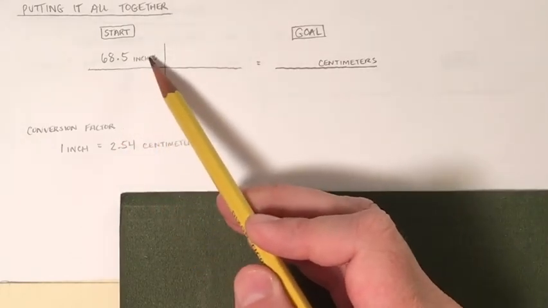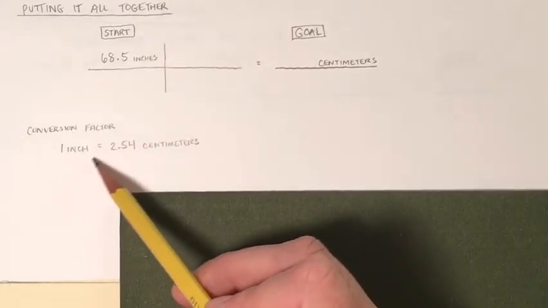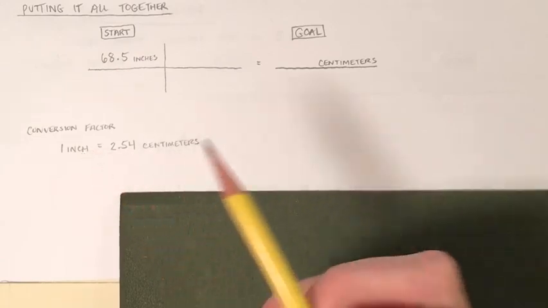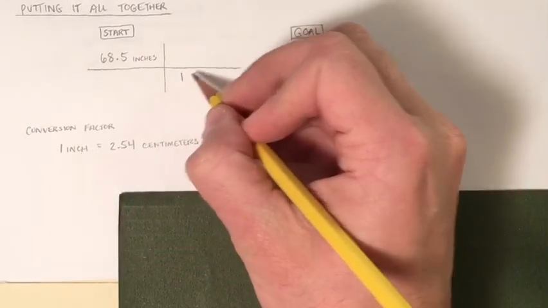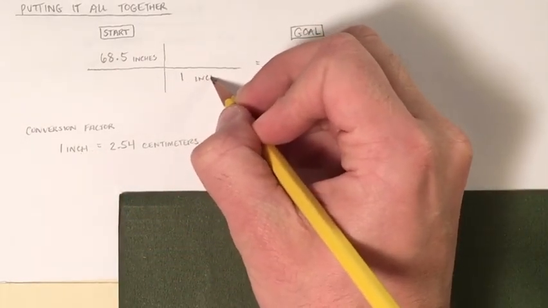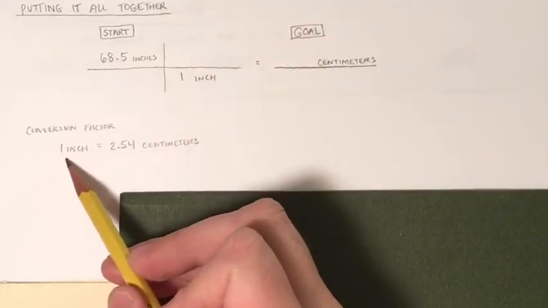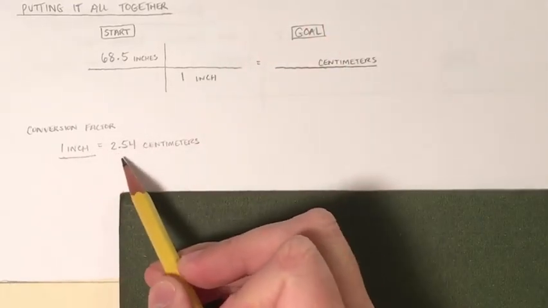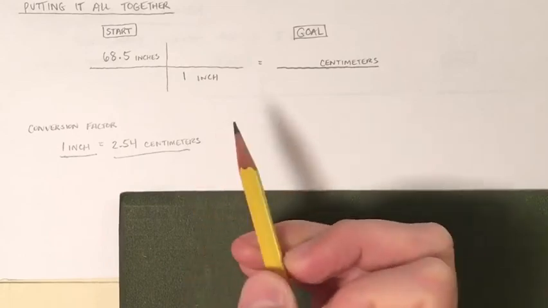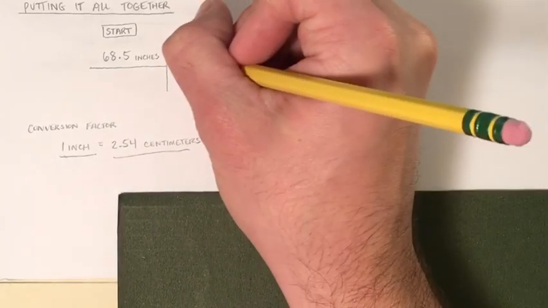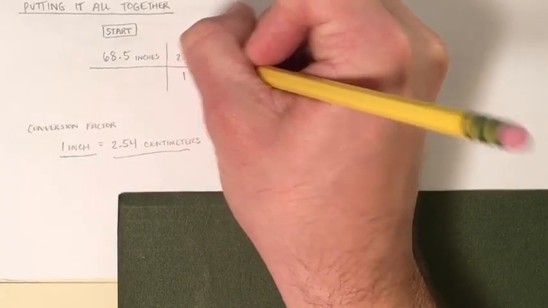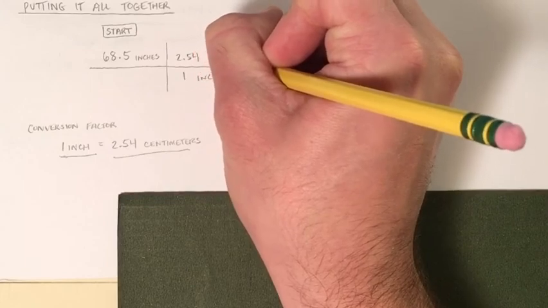So I have inches up top here. I'm going to take this side of my conversion factor, 1 inch, and put it on the bottom. And now that I've used this side of my conversion factor, I need to take the other side and put it in the top. So I'm going to put 2.54 centimeters up here.